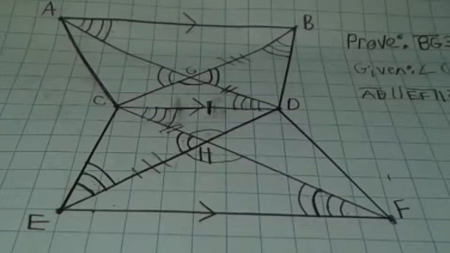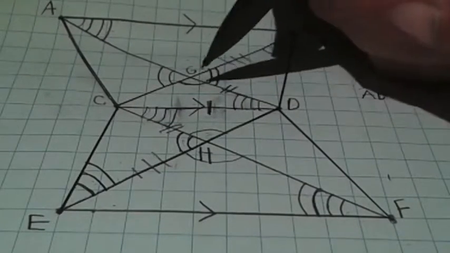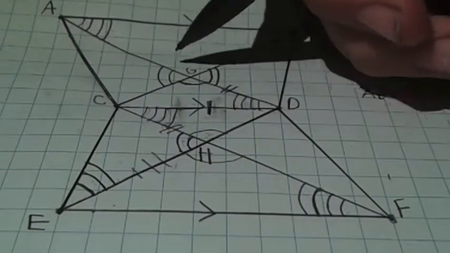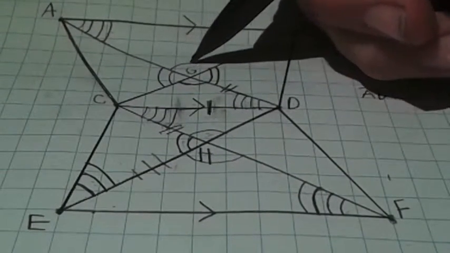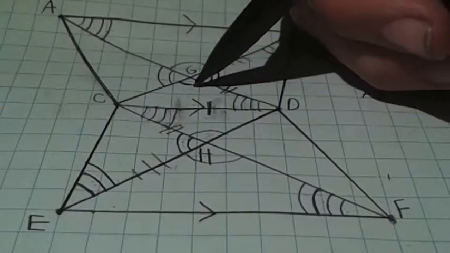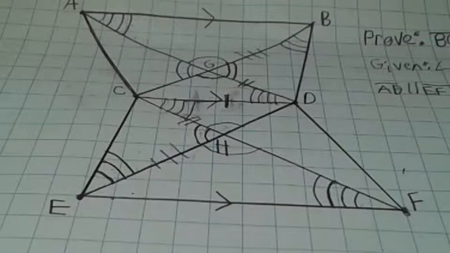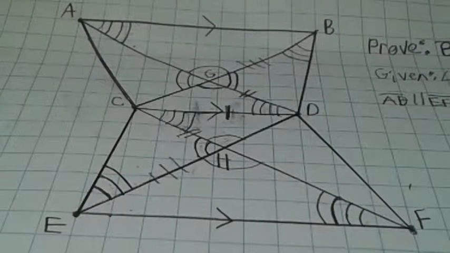Next, we will prove that angle CGD is congruent to AGB. So CGD right here is congruent to AGB right here. So we will mark that with a single line as well, seeing as these are both single lines. Now we are going to use the transitive property of congruence to prove that angle AGB is congruent to angle CHD.